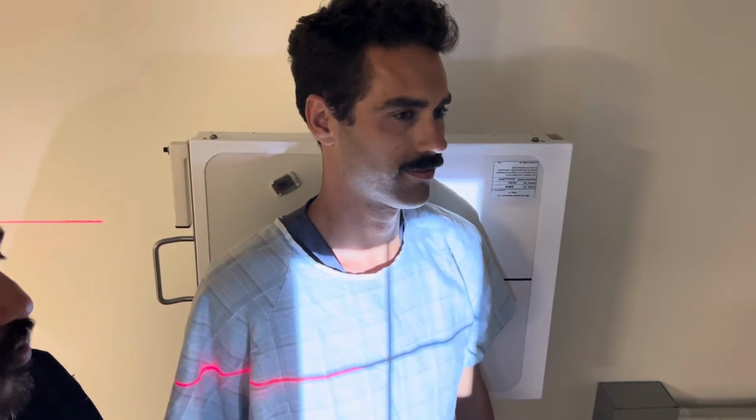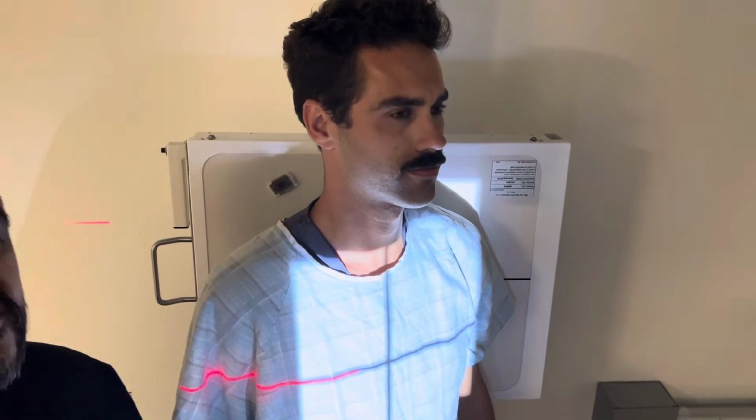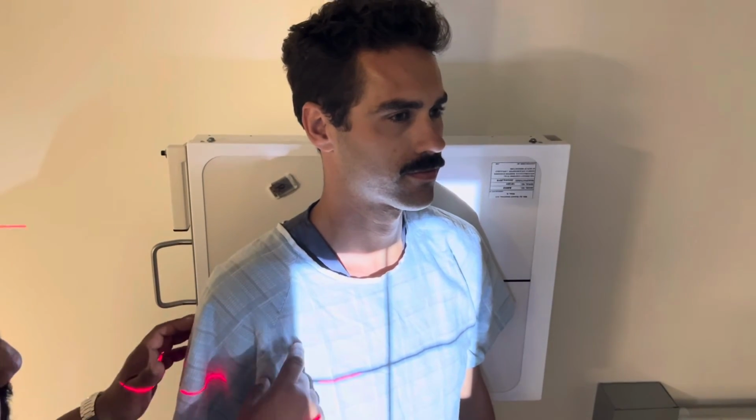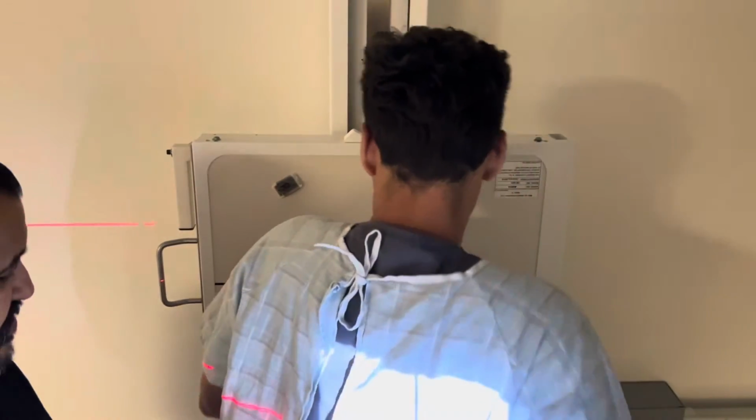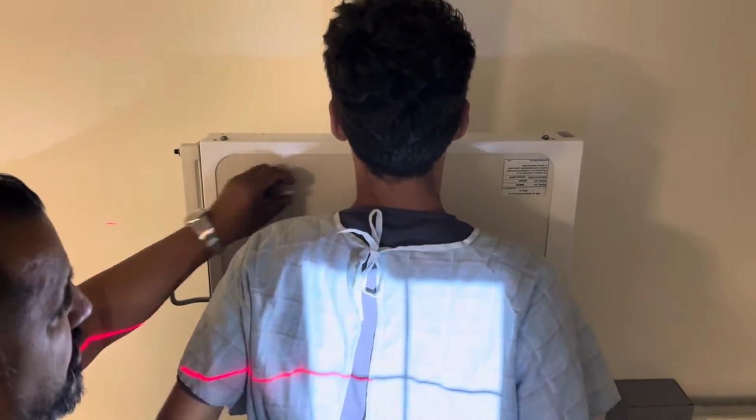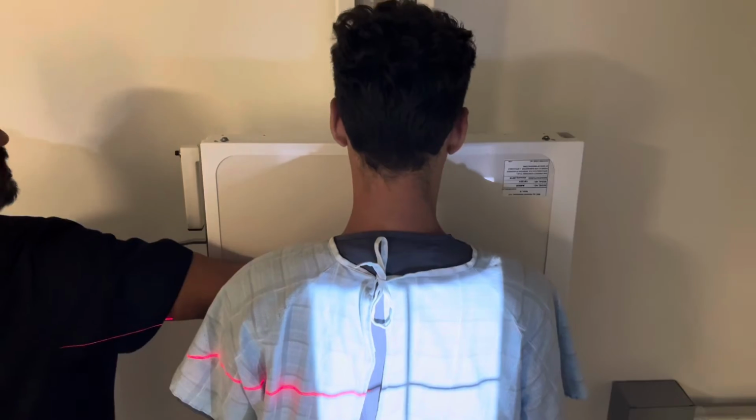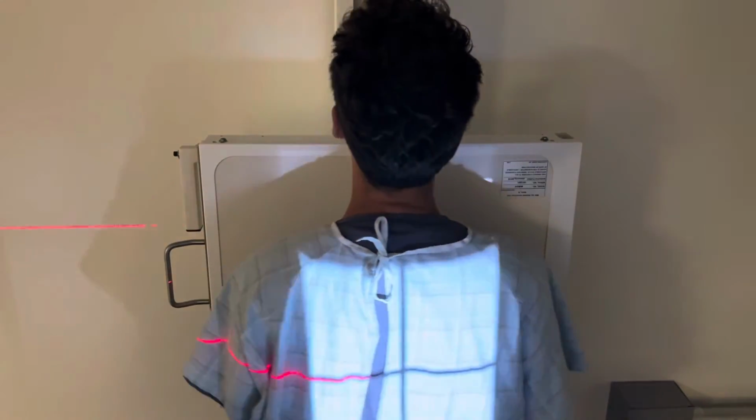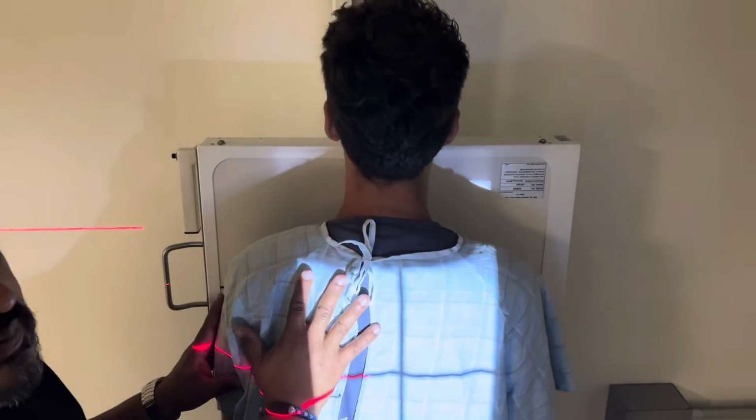All right, so now what we're going to do is we're going to pretend he has an anterior rib injury. So we're going to have you turn and face the board. We're going to have you put that shield on your back. Just kind of turn it. There you go. All right, so I got my right marker here. I got my left marker here. All right, so now I just got to remember that he's turned in a PA.